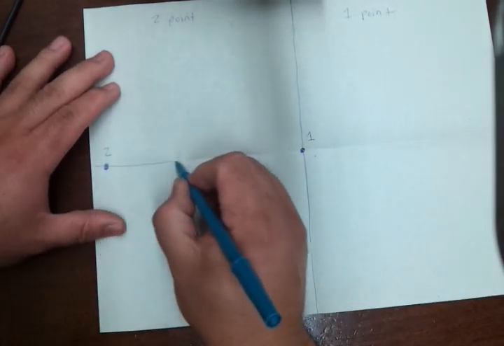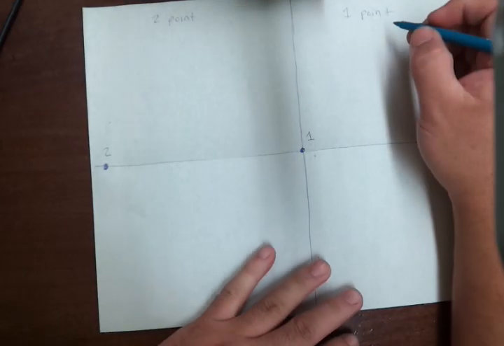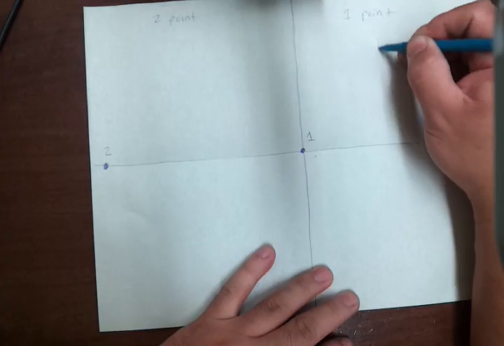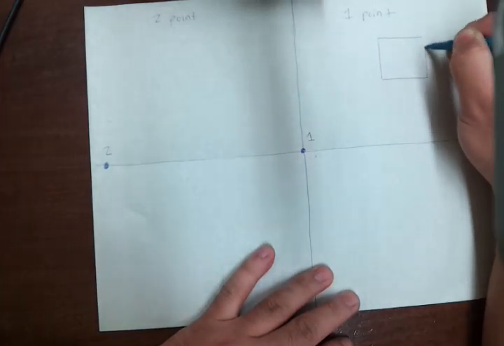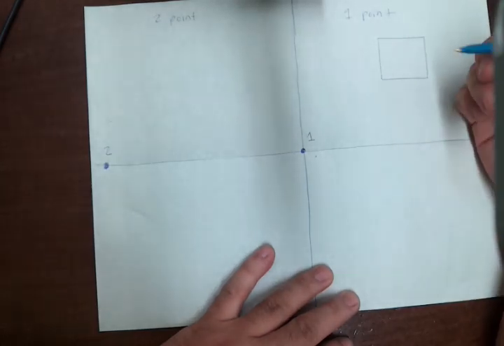And I folded the paper so that I could have one singular horizon line, because they both still share the horizon line. Now, the difference between the two is in how you start. In 1-point perspective, you start off with a flat shape, always a flat shape.